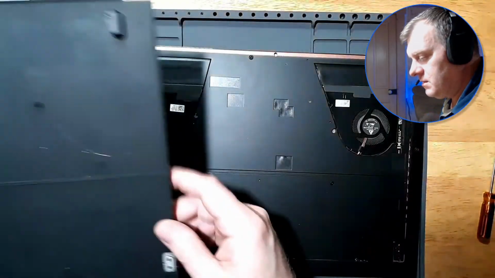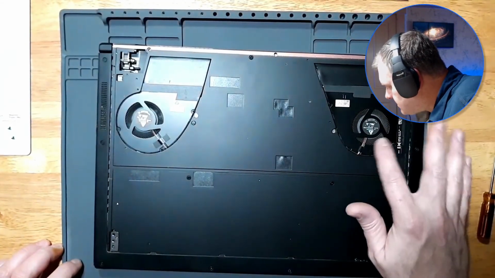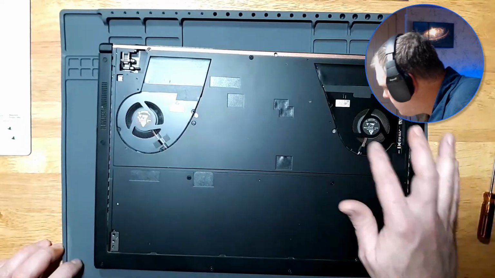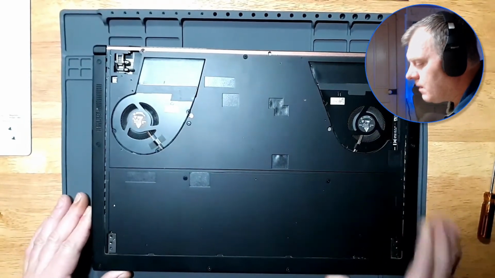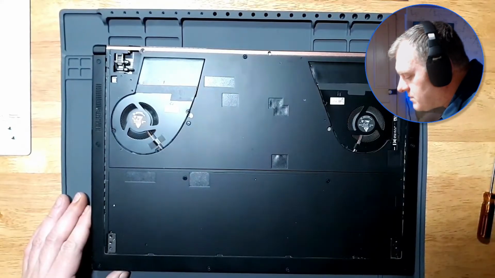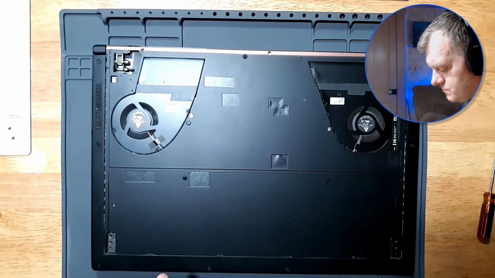We go with that. Take a look and see what we've got going on. Nice access to the fans here. I'm going to work on cleaning those out. I'm just really curious. I'm going to have to stop and take a moment and make sure my audio is coming through and everything.